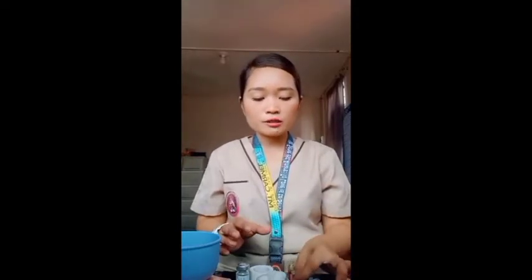Okay, now the next thing you'll have to do, of course, is to put the ampule on a flat surface. Okay, now after we put the ampule on the flat surface, we make sure that we attach a filter needle on the syringe. Okay, of course, the rationale for that is to make sure that no glass particle will be included on the medication that you will withdraw.